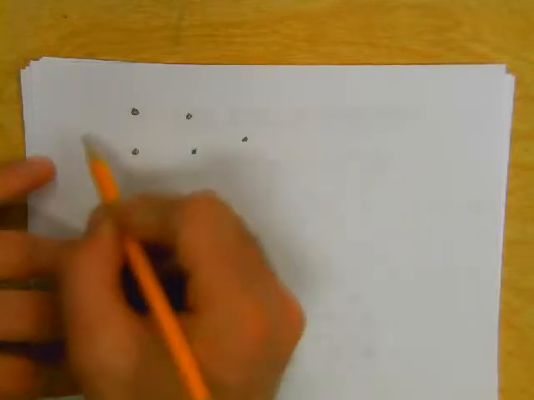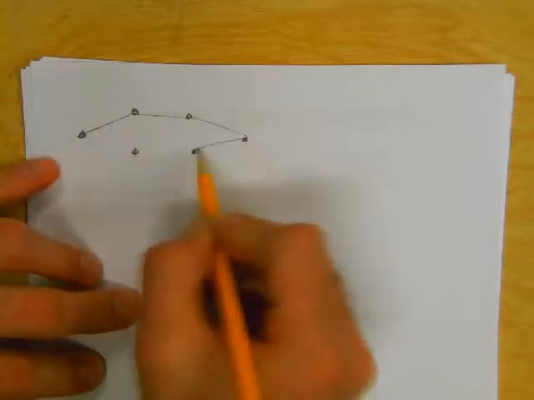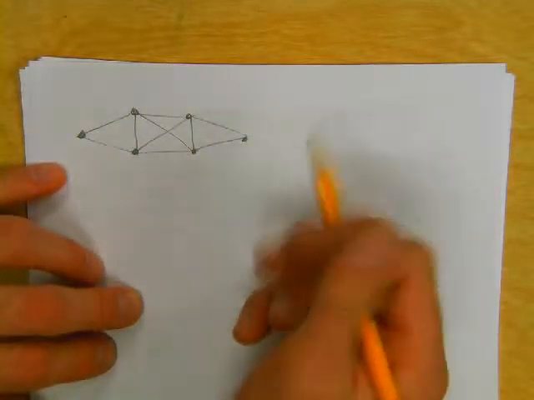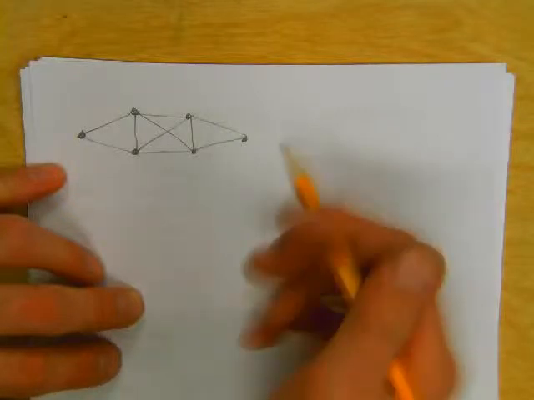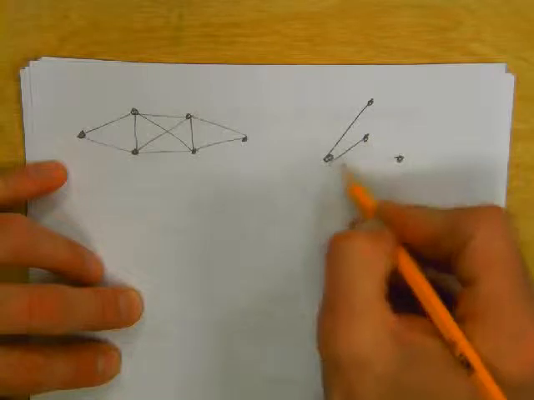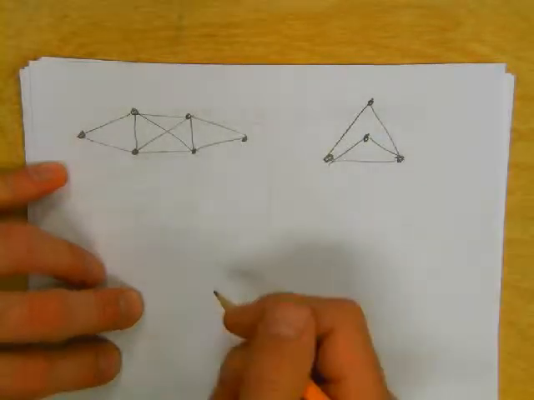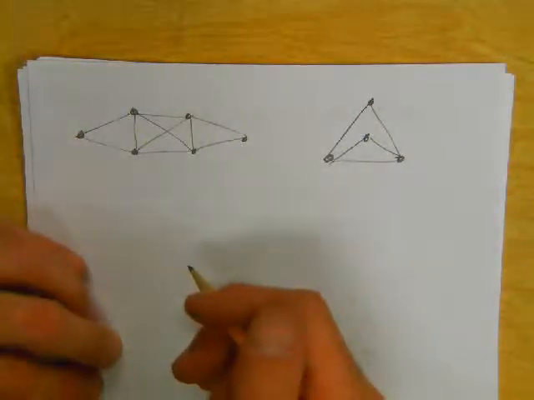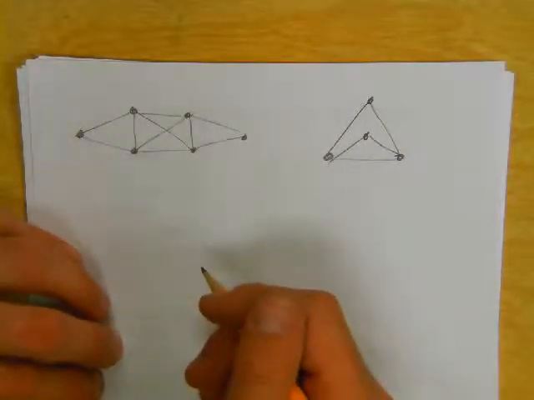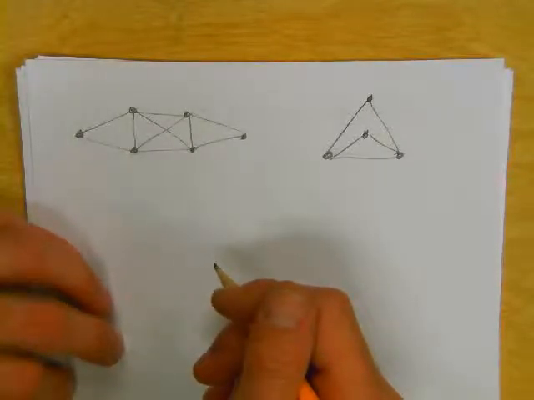So let me give you another one. The question is, can you trace all of the paths or all of the edges without lifting your pencil and without going over any edge more than once? And here's a couple different ones you can try. Okay, so pause again and try and see if you can do it. And if you can, look for a pattern, and if you can't, look for a pattern that tells you whether you can do it or not.